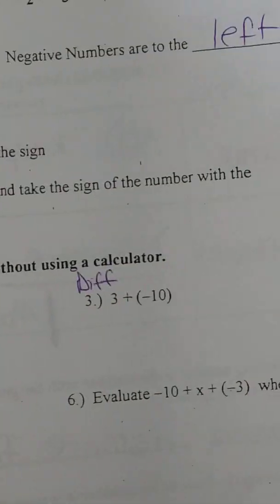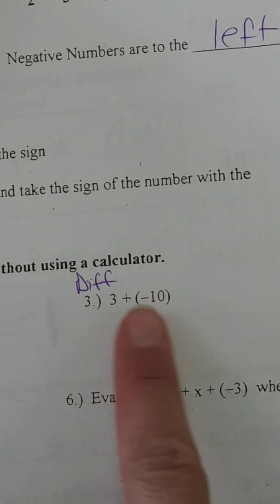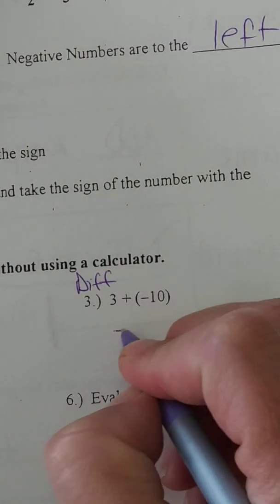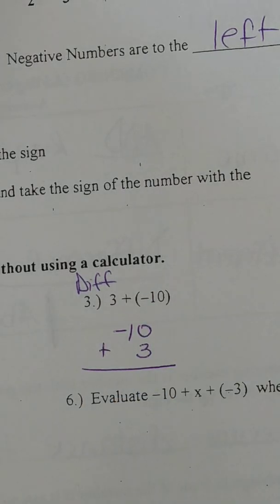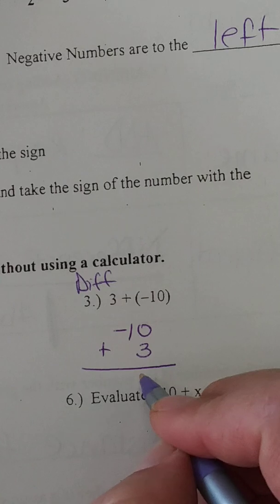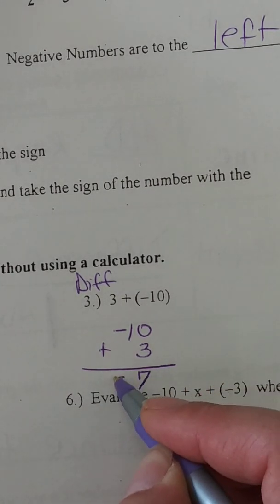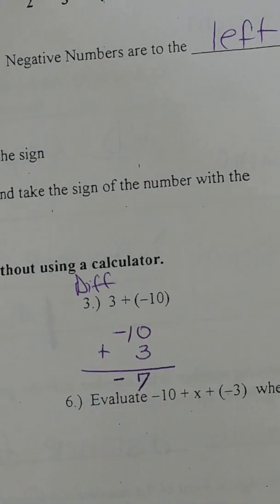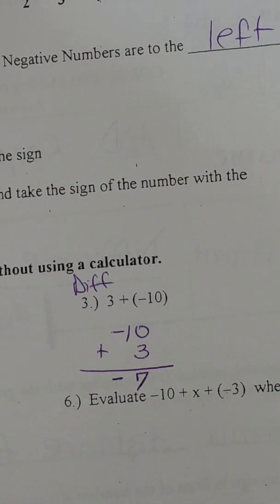Okay? Number 3. These are different, so we need to do the difference. Which one is the dominating number? Put that on top. 10 minus 3 is 7. And the answer is negative because there's more negatives. Okay, we're doing all this without a calculator. We might go back and check.